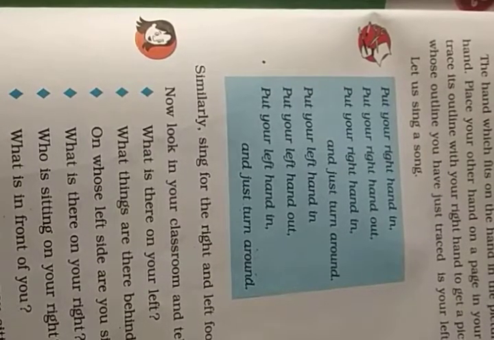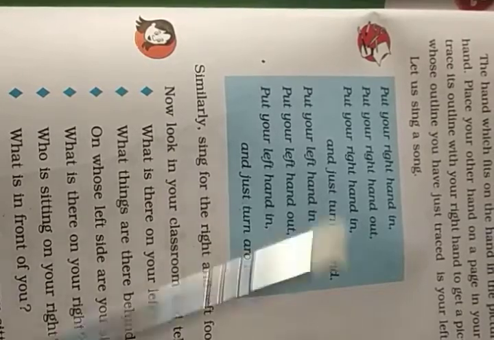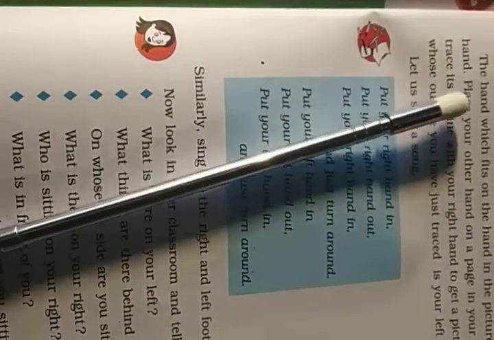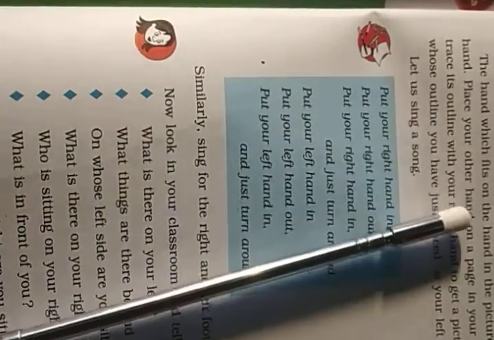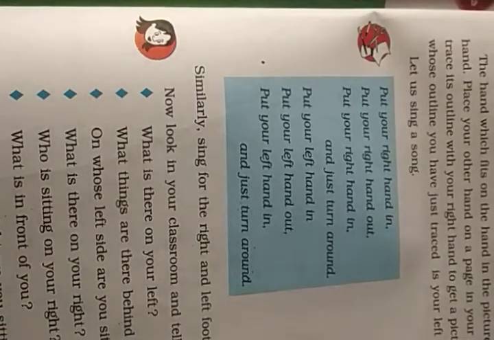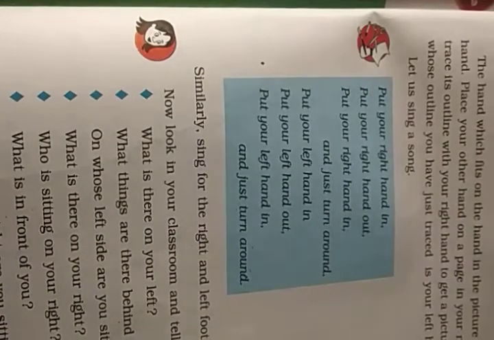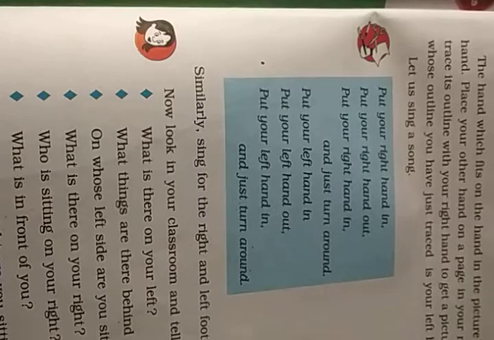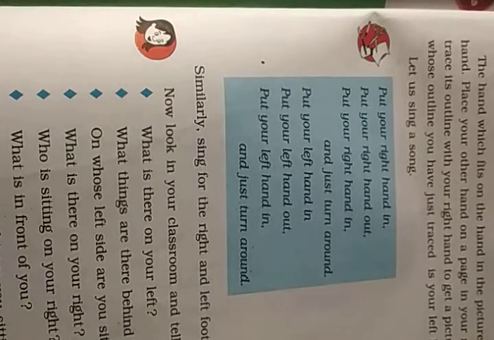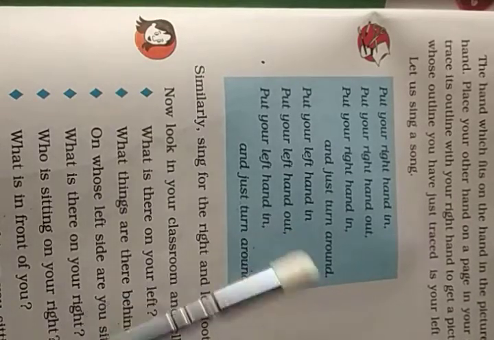Yes, just as we thought, they're telling us that the hand, I'm reading here, you can read in your textbook, which fits on the hand in the picture is your right hand. Put your other hand on a page in your notebook and trace its outline to get a picture. That is your left hand. Then they want you to sing this song.